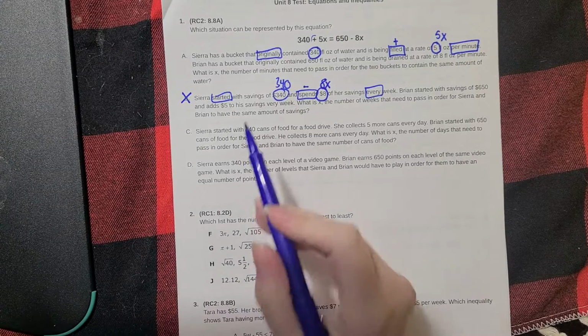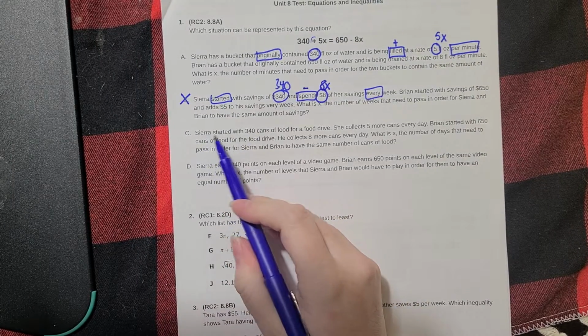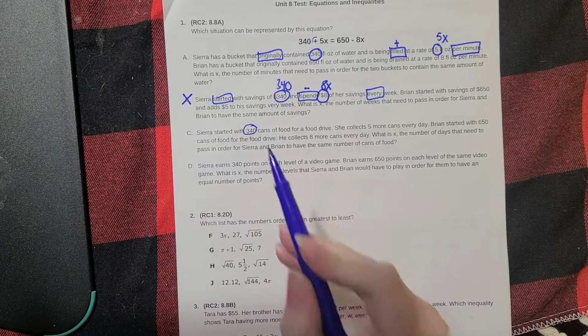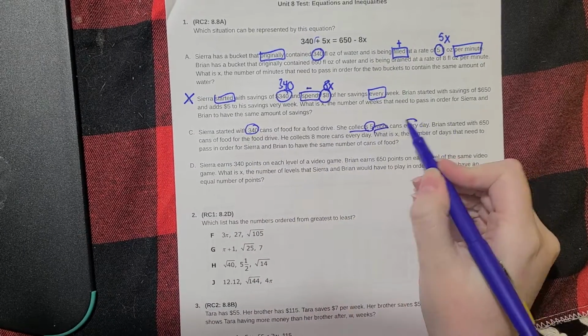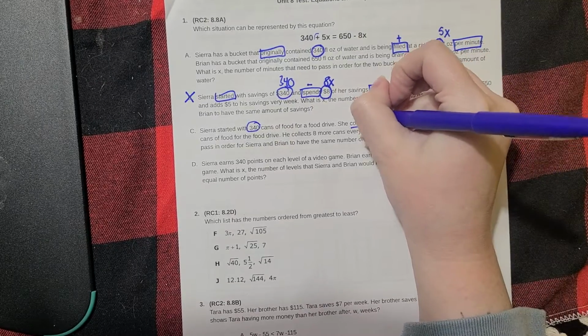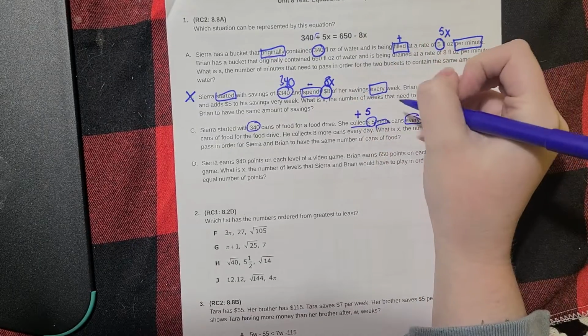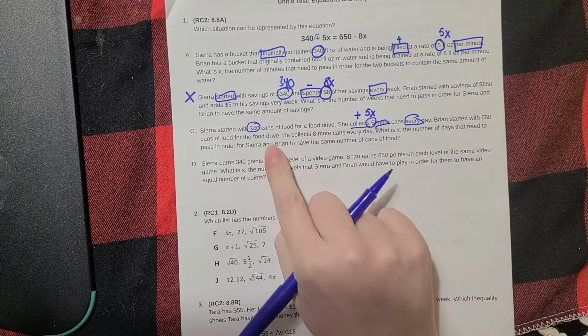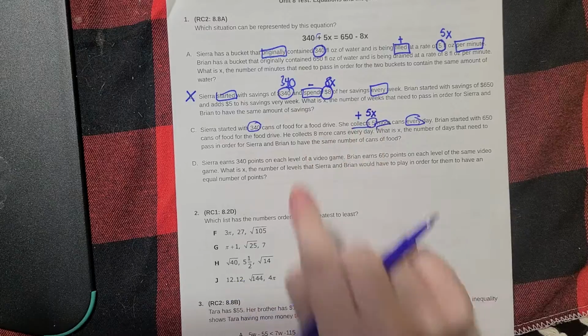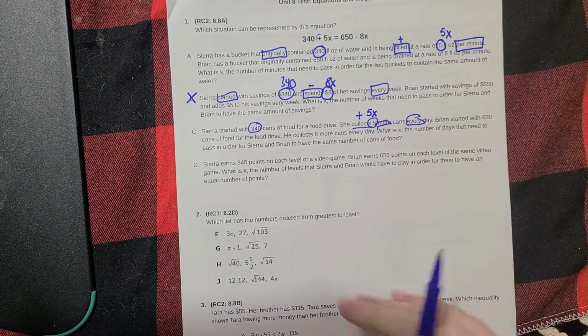If you look at C, it says Sierra started with 340 cans. She collects 5 more every day. So we're going to be collecting, which is adding 5 more every day. That's going to happen repeatedly, so that is a 5x. So we do have 340 plus 5x. So A and C are both so far okay.